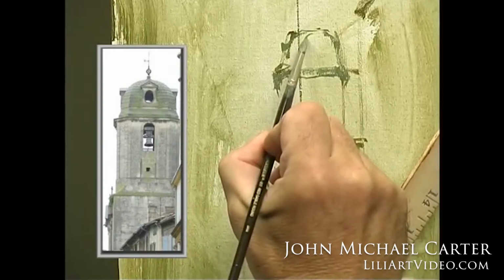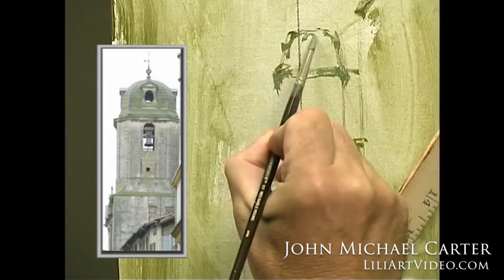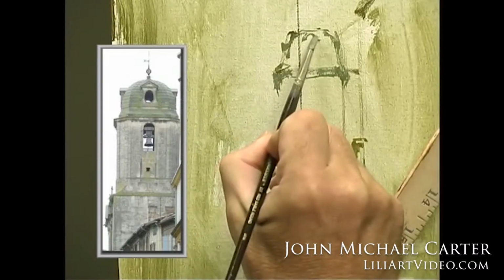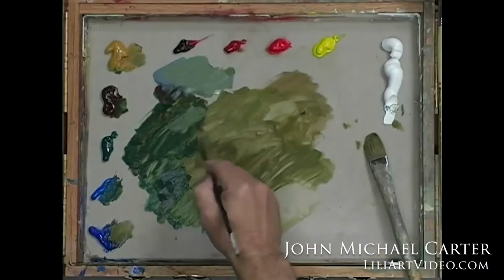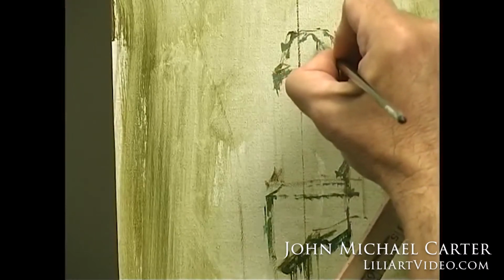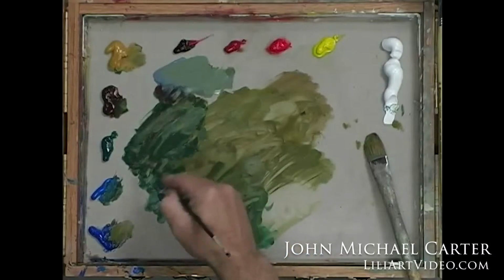And then right next to the center line of the painting, we see the one on the forward side of the roof. So there's a little eave there with an opening and another little roof, and that'll have a little bit of a cast shadow beside it.